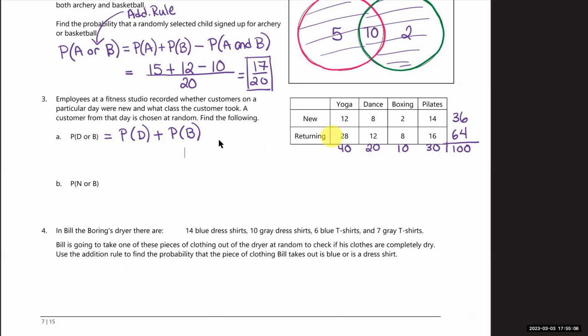We could still write subtract, but there won't be anything to subtract because nobody did both. So that's why the rule is simpler when we don't have an overlap. We don't have an intersection. So we can just go right to adding the 2 groups. So out of 100 people, 20 took dance plus 10 took boxing. So 30 over 100 would be our probability.